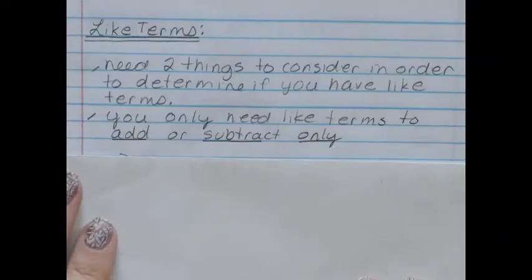We're going to discuss like terms. We need two things to consider in order to determine if you have like terms. You only need like terms to add or subtract only. Please understand that. You don't need like terms to multiply. You only need like terms to add or subtract.